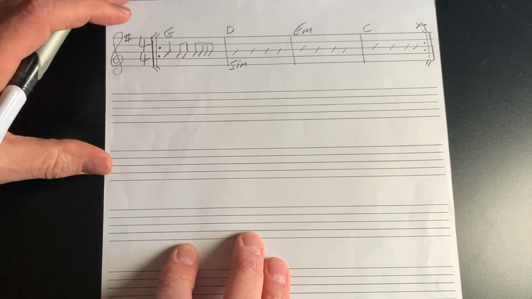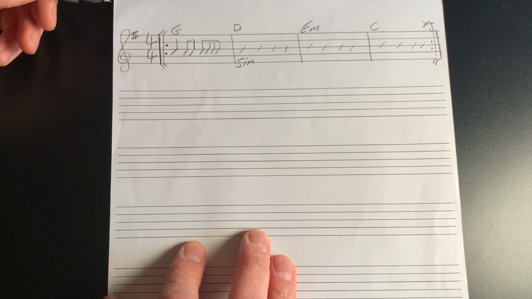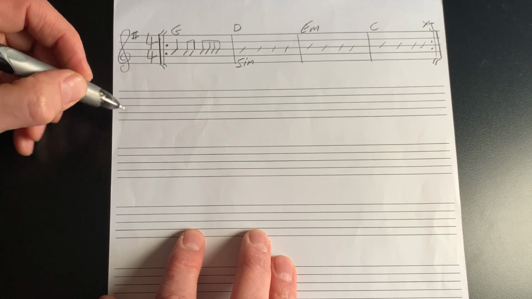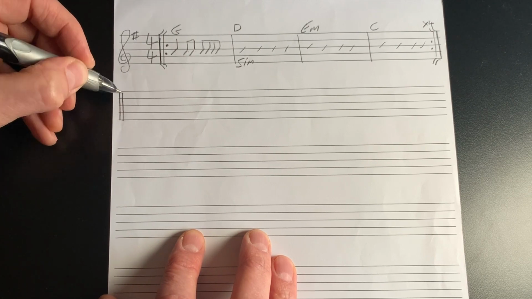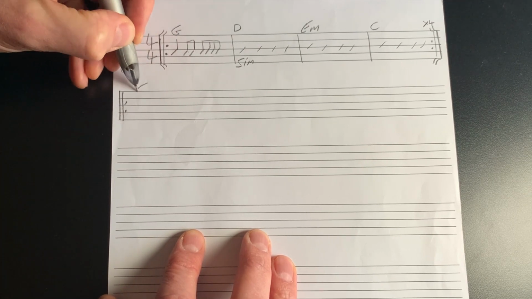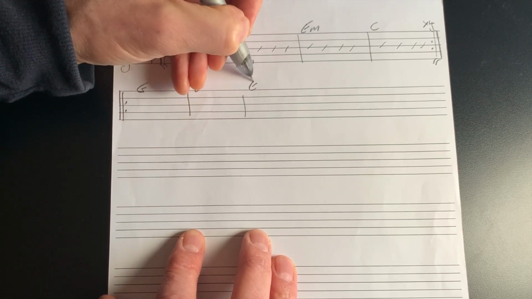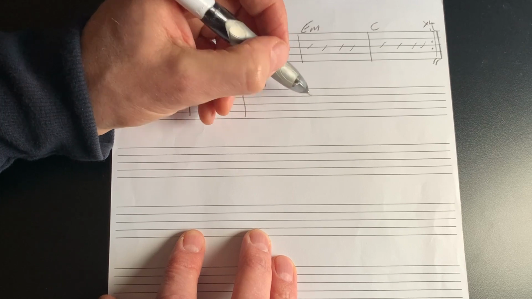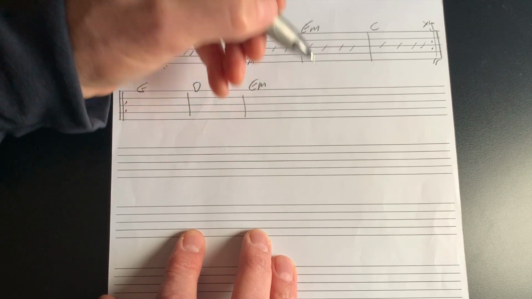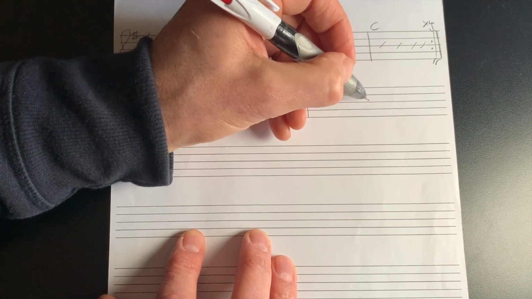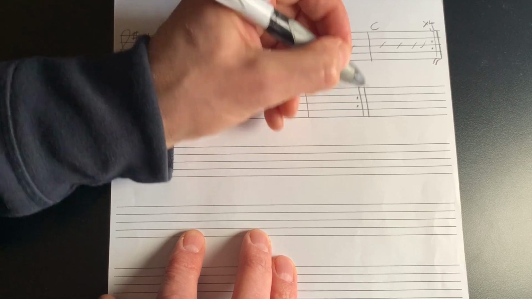So let's try this now. Let's try a variation of repeat marks. Let's say on our next line, we've got a repeat mark. Let's say we've got a chord of G for a bar, D for a bar, E minor for a bar, and then let's say we've got C for a bar.